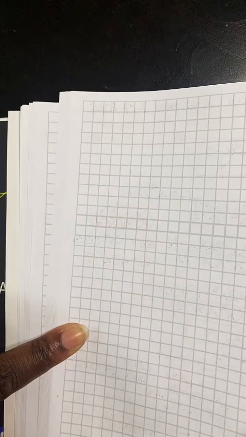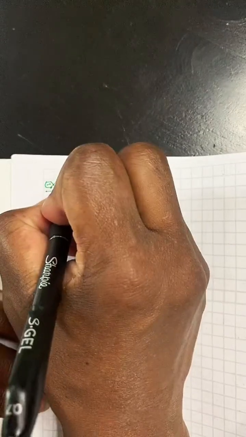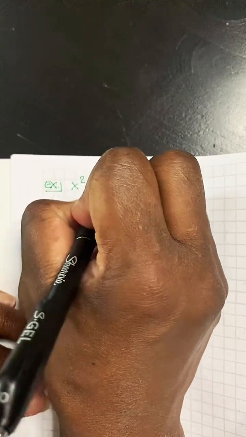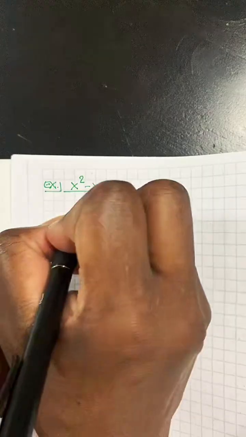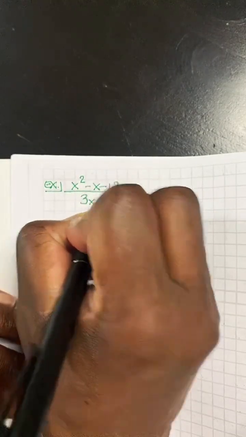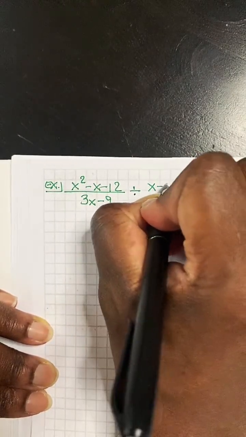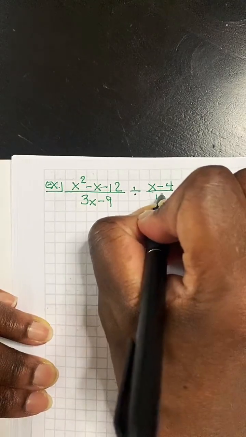All right, let's release some of that anxiety. So let's do a little bit of division. Now, when you're doing division, trust and believe, there are some similarities to multiplication with a twist. So if I say (2x² - x - 12) over (3x - 9), divided by (x - 4) over 12.